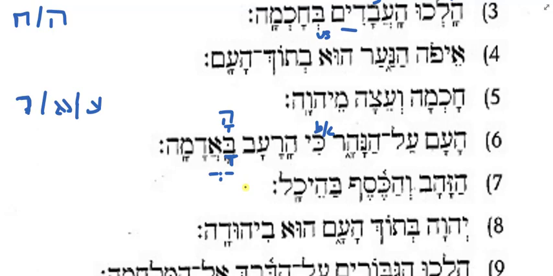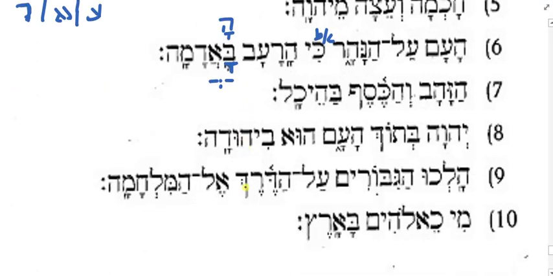Let's look at 8 real quickly. And here's this new word, tavich, in the form I told you about. Everybody, Adonai betoch ha'am. Hu bihuda. Okay. Adonai is the Lord or Yahweh. Betoch.